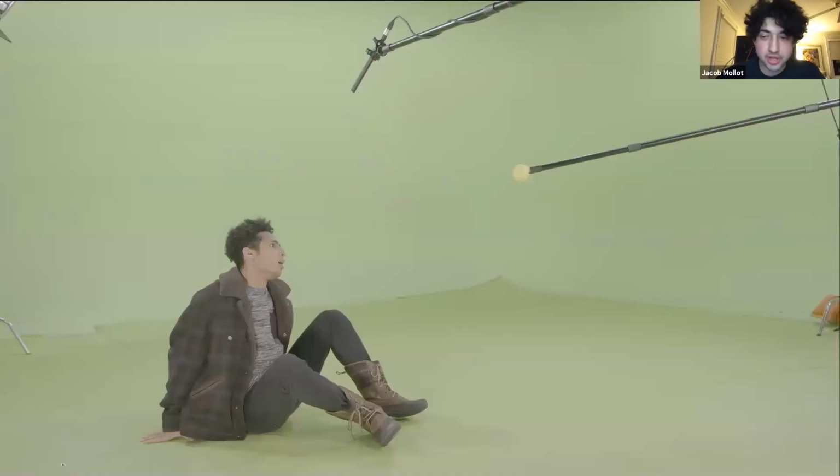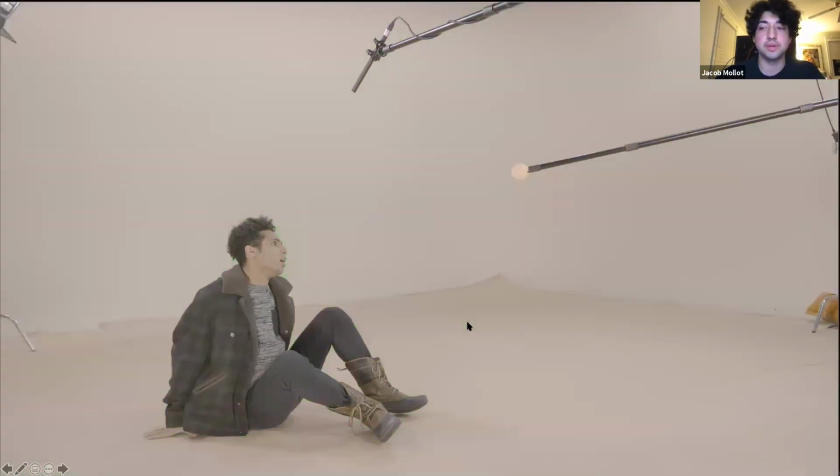So now I'm going to talk about spill a little bit. Keying is all about the edges and despill. Spill is all the green from the green screen that bleeds onto the actor. So spilled, unspilled. Basically you're taking all the green out.